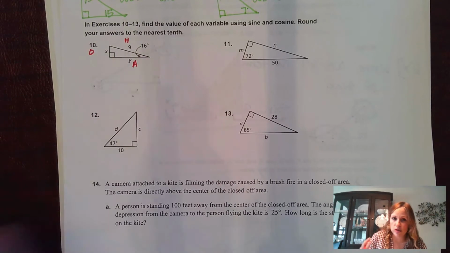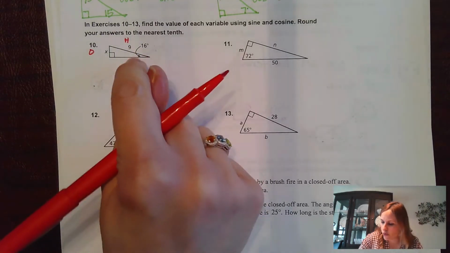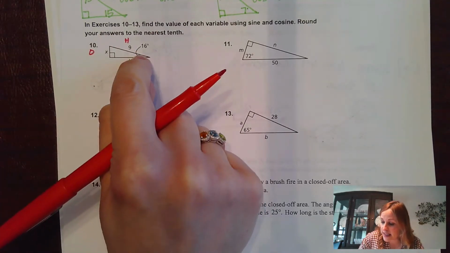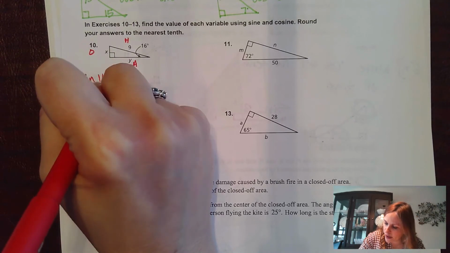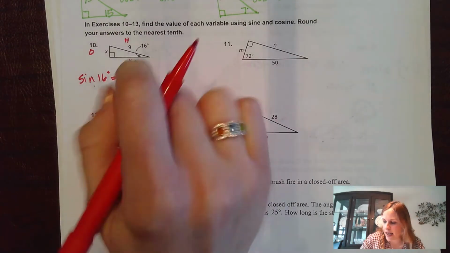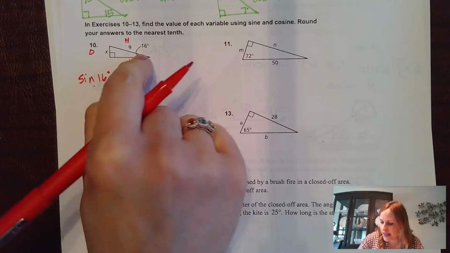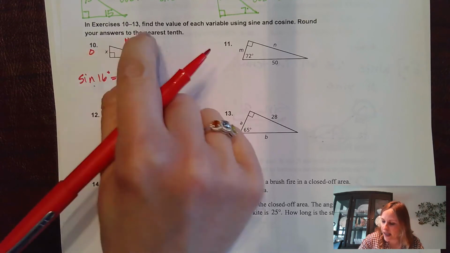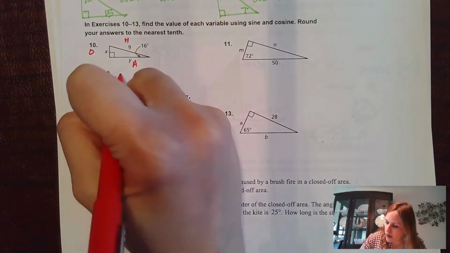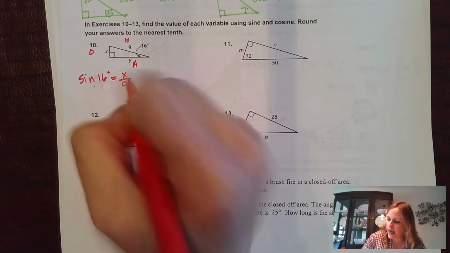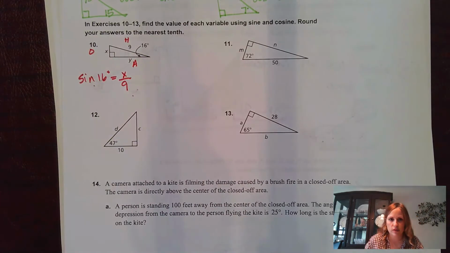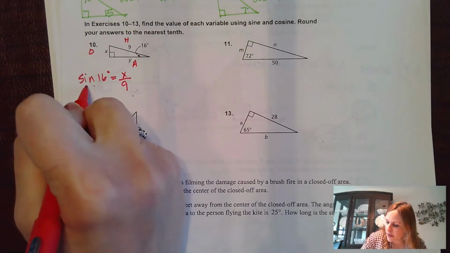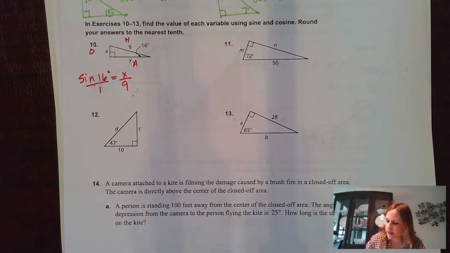So I'm going to use a piece of information that I already know. For example, I'm going to say sine of 16 degrees. The reason I'm picking sine and not cosine or tangent is because sine deals with opposite, which I'm trying to find, and the hypotenuse, which I already know. So x over 9. Sine deals with opposite over hypotenuse. I picked sine on purpose because I wanted to solve for x. This is where solving those proportions comes in handy.